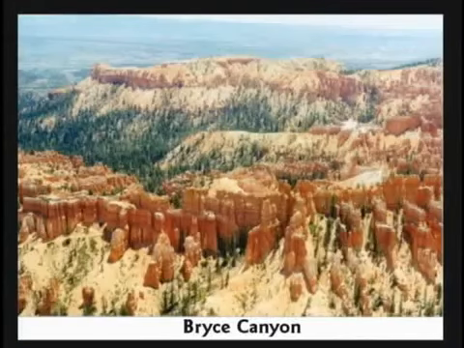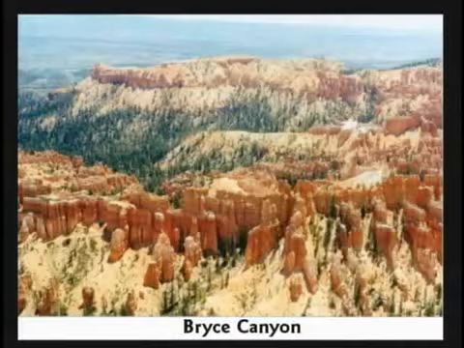Tremendous erosion marks with these. The reason these pillars are sticking up is because there's a hard rock on top. If you have a hard cap on top, the water hits it and erodes everything beside it, but it can't erode right under that hard cap, unless, of course, it gets enough that it falls over.